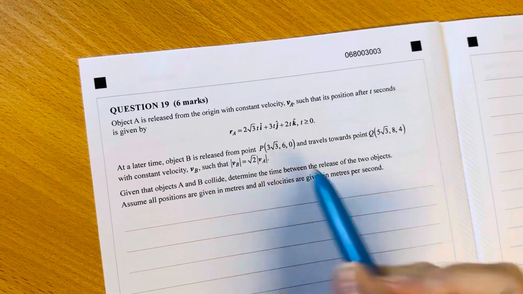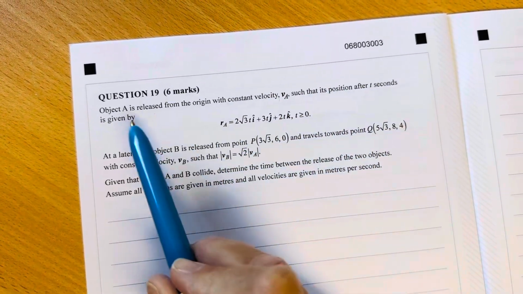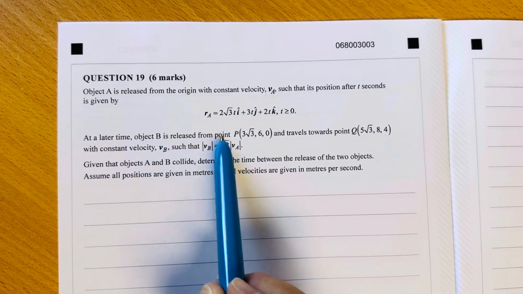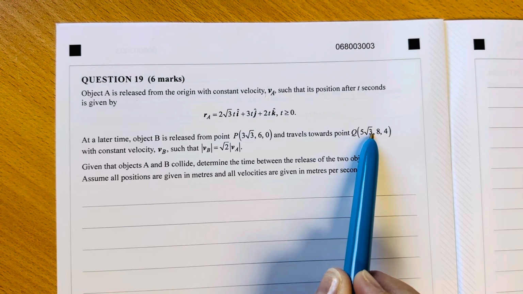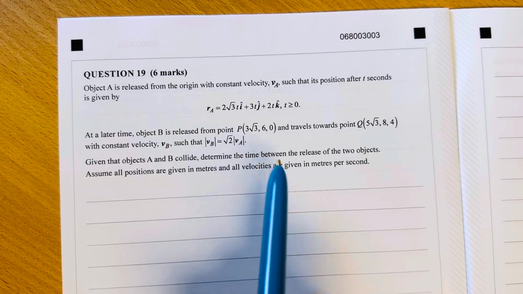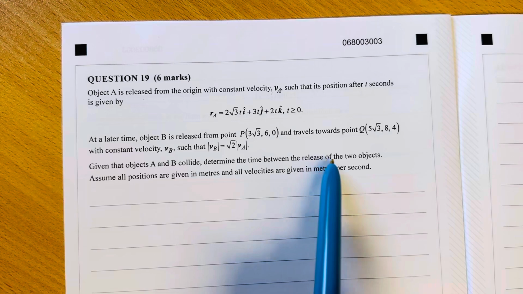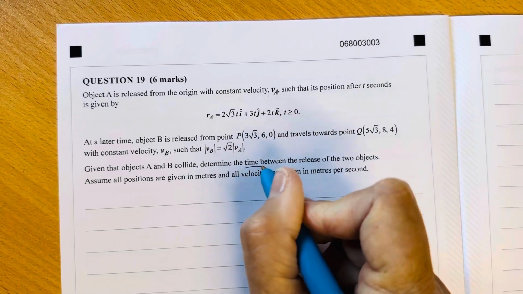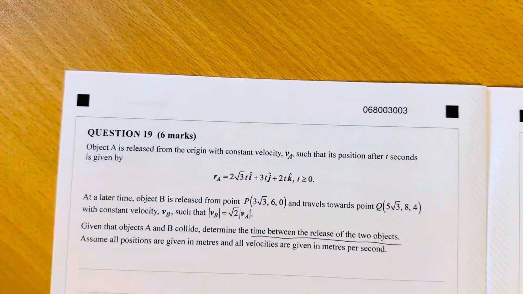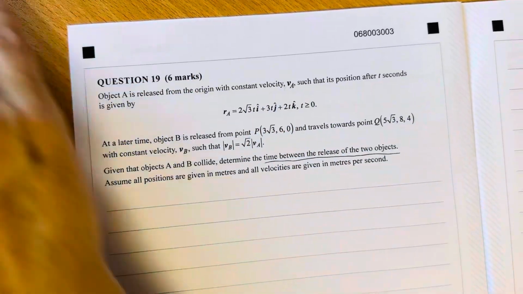So let's start. We've got object A released from the origin with a constant velocity, VA, such that its position after t seconds is given by that formula. At a later time, object B is released from point P and travels towards point Q with a constant velocity, such that VB equals root 2 VA. Given that objects A and B collide, determine the time between the releases of the two objects. So not what time they're released, the time difference between. Assume all positions are in meters, velocities in meters per second.